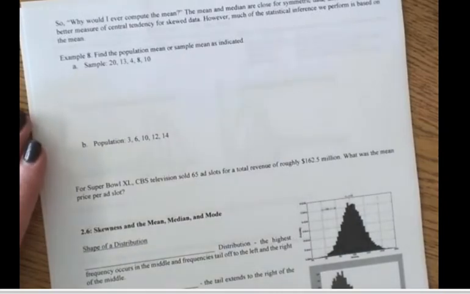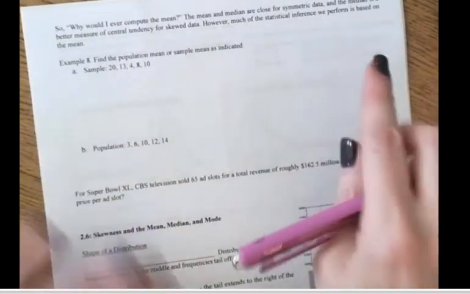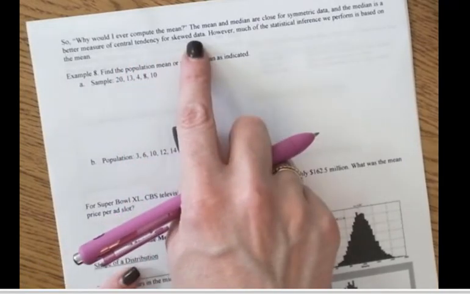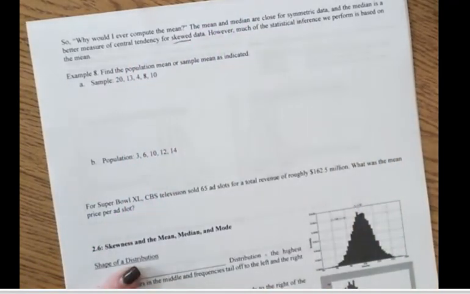So why would I ever compute the mean, you ask? Well, the mean and the median are very, very close for symmetric data. And the median is the measure of central tendency for skewed data. That's what we call skewed, and we'll talk more about that word in a moment. However, much of the statistical inference that we perform is based on the mean. So while it seems like we shouldn't use it because it's so flighty, we still do need to know what the mean is and how to use it.